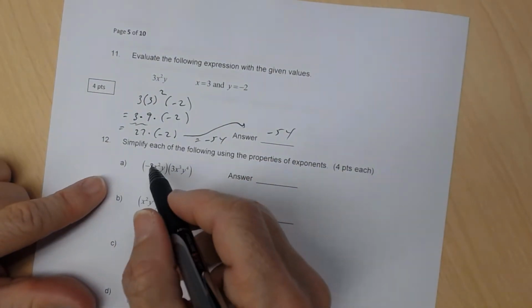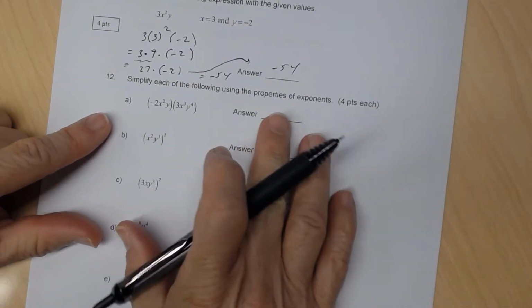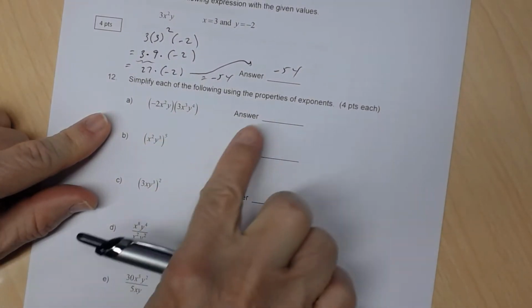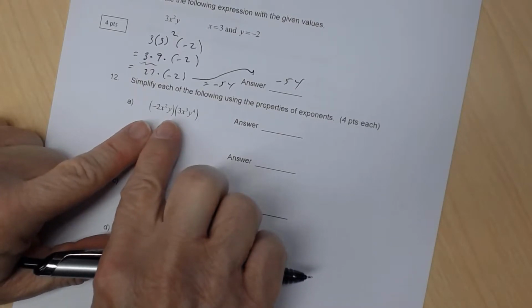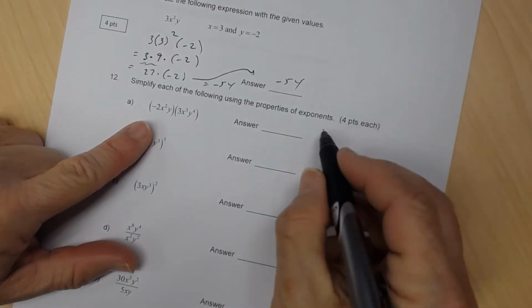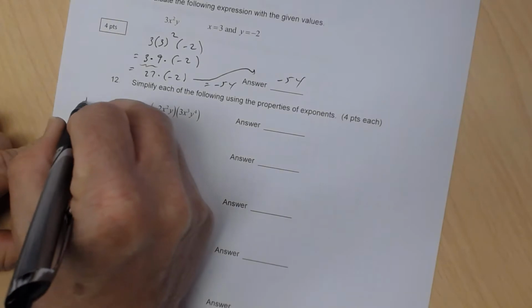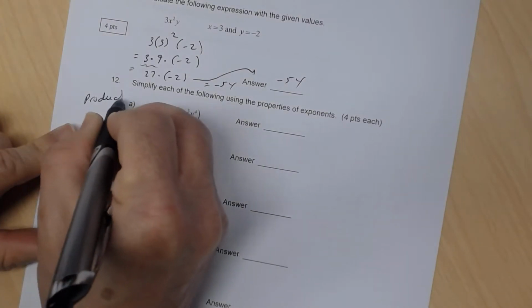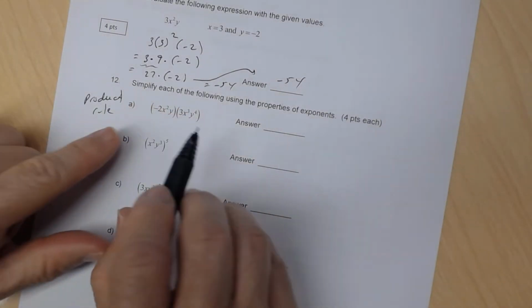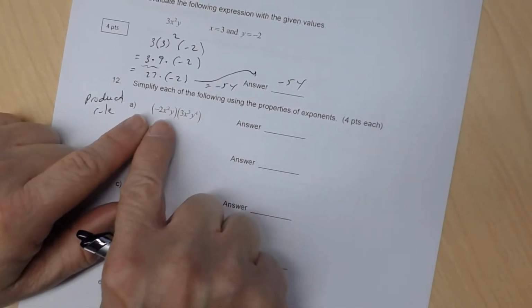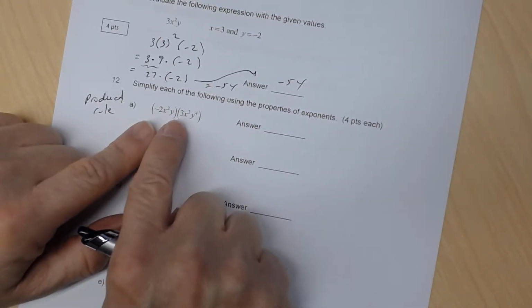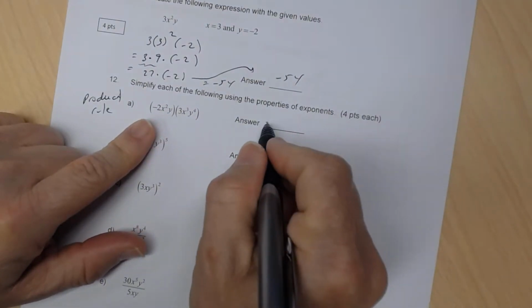All right. A. So here you want to simplify each of these using the properties of exponents. So in letter A, you're going to use the product rule. So remember, that's a product rule. And so in both of those, you're going to multiply the coefficients first. A -2 times a +3 is a -6.